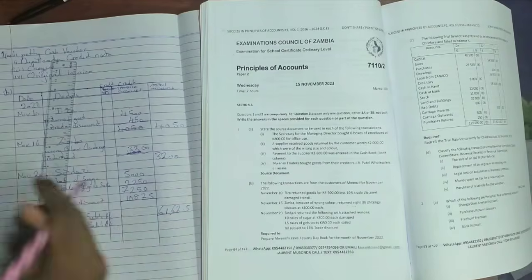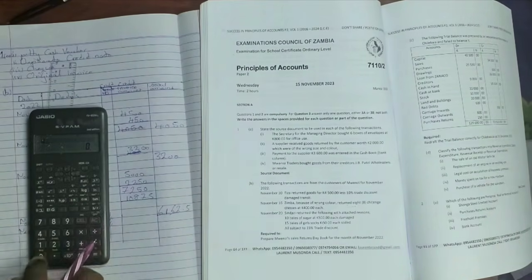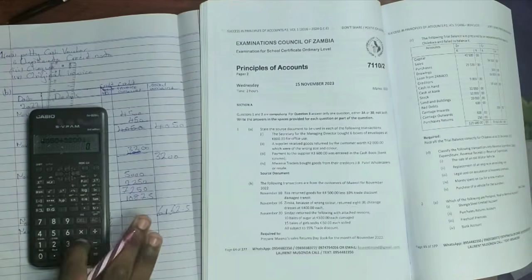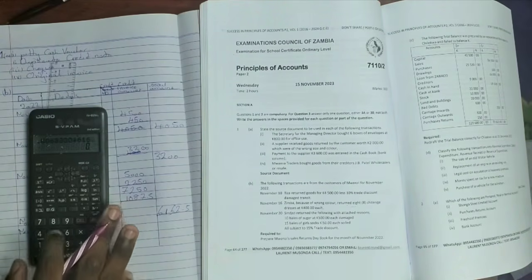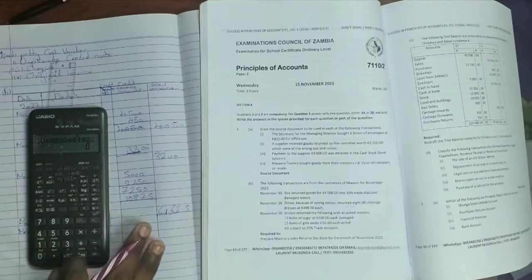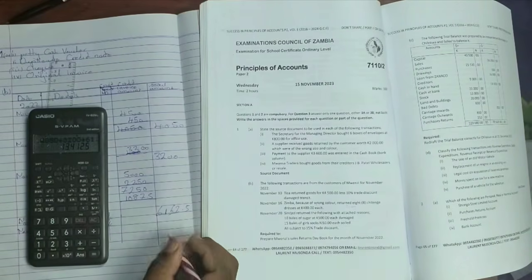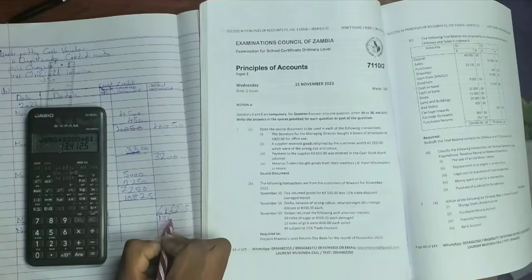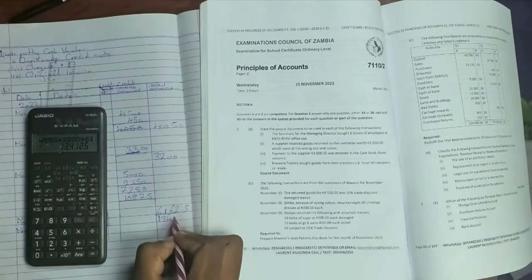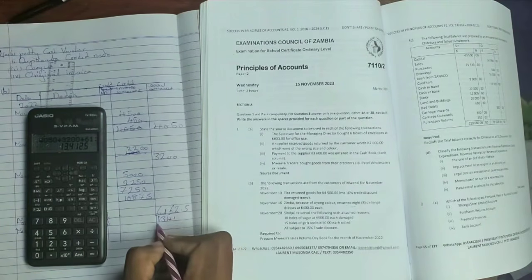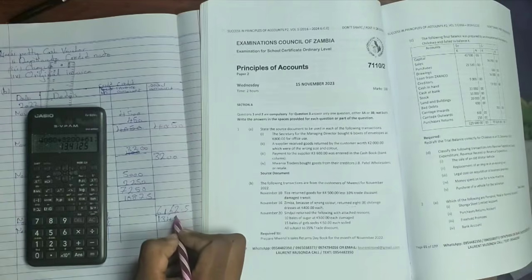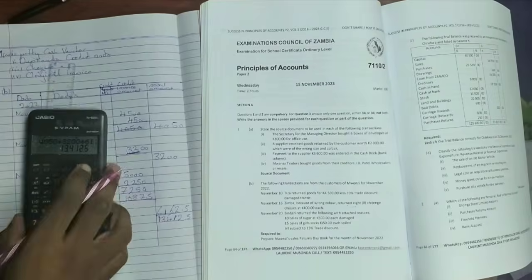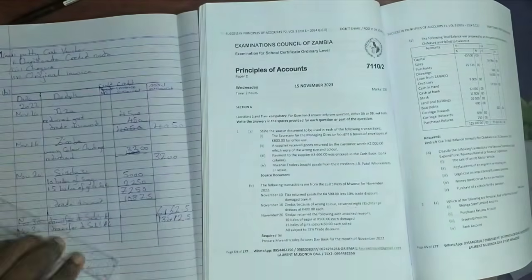So you add up the total of everything, which is 4,050 plus 3,200 plus 6,162.5, which will give you a total of 13,412.5, and that's how you declare.